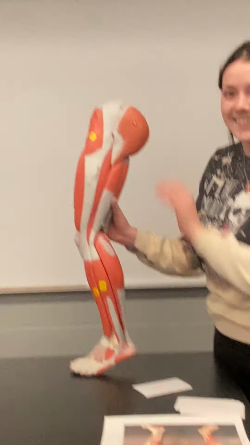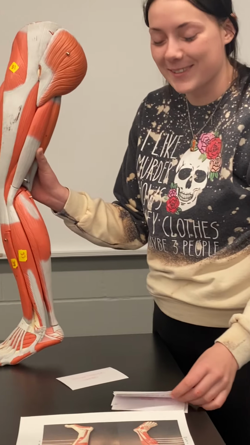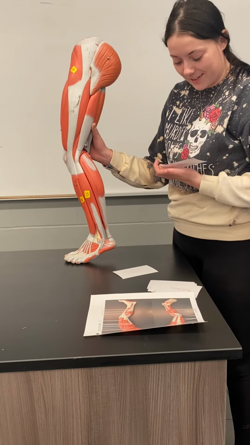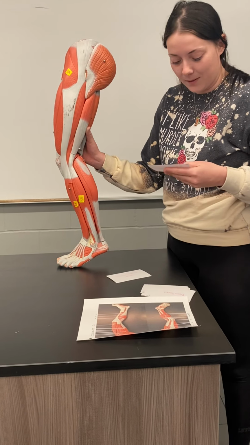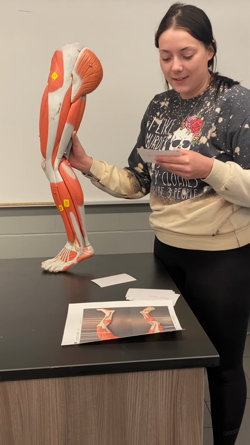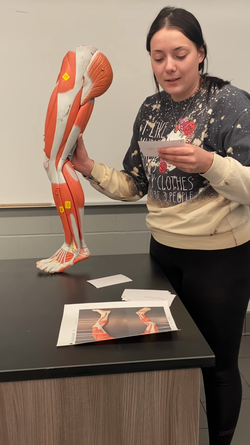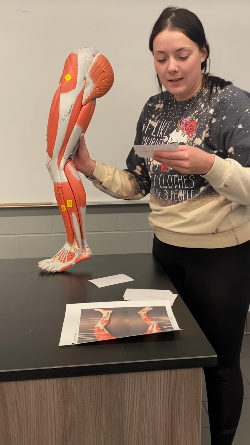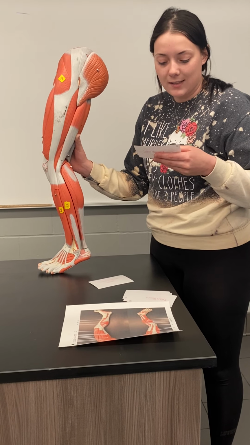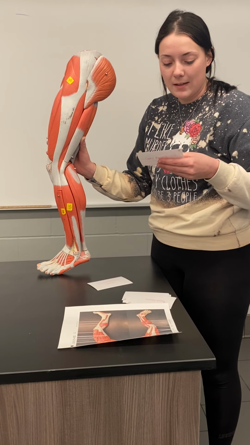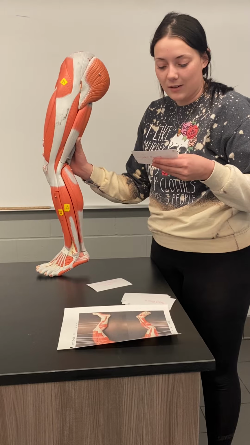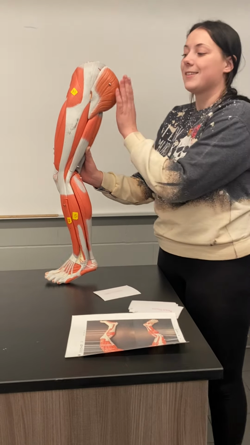This one is the gluteus maximus. The origin is the iliac crest, posterior gluteal line, lateral surface of the ilium, sacrum, coccyx, thoracolumbar fascia. The insertion is the iliotibial tract and gluteal tuberosity of the femur, and the action is the extension and lateral rotation at the hip. It is this muscle.